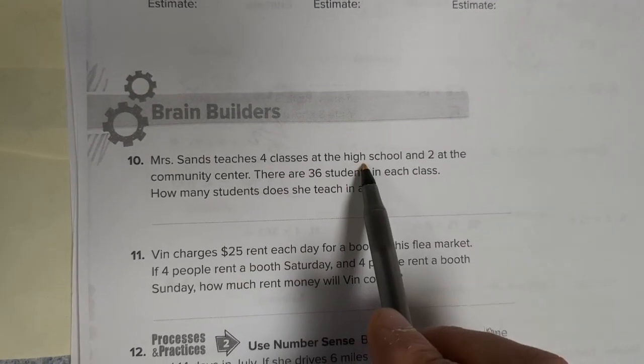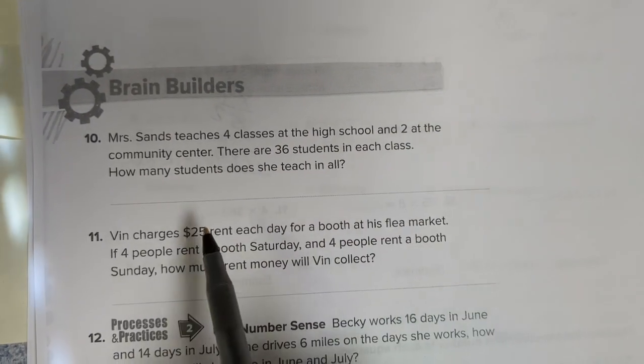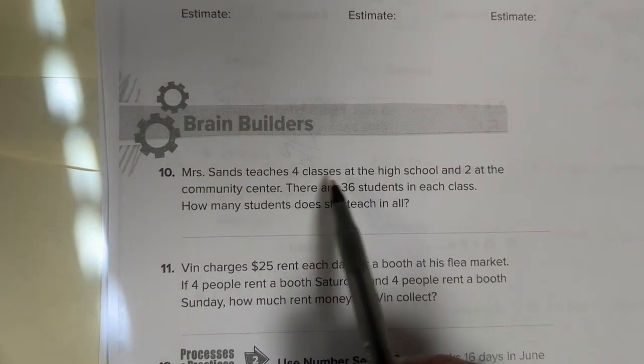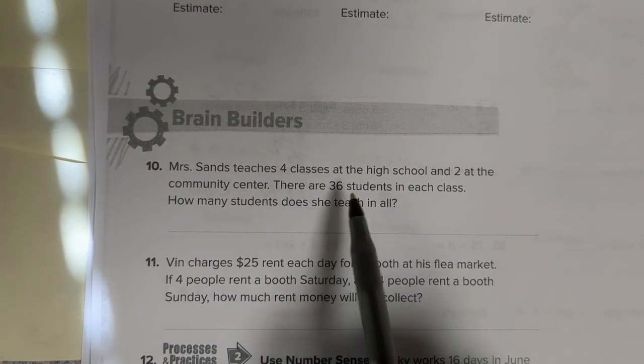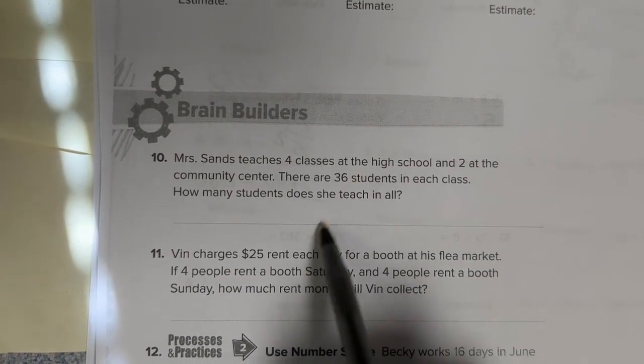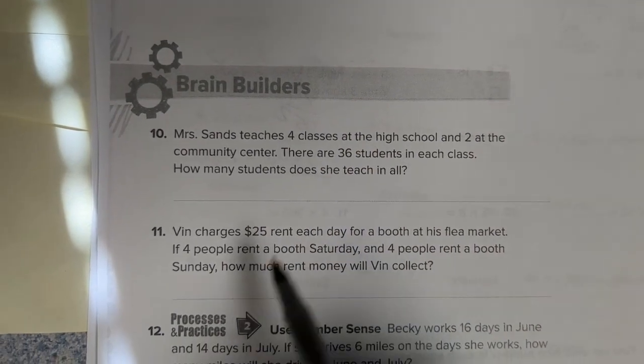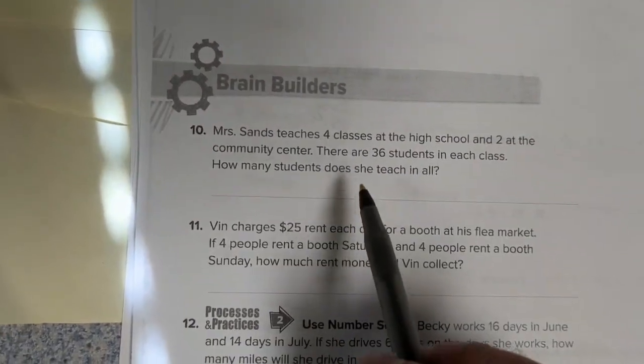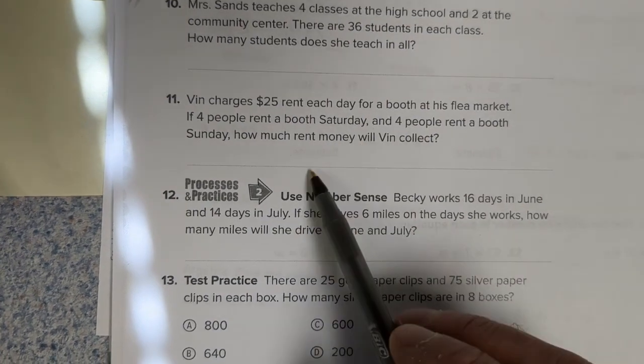So 4 classes at the high school and 2 at the community center. And each class has 36 students. So you're going to need to take the total number of students times the total number of classes. You might need to use some different operations or do a couple different steps there.